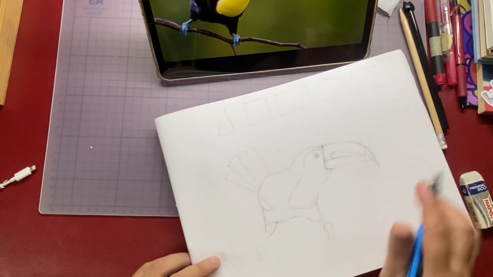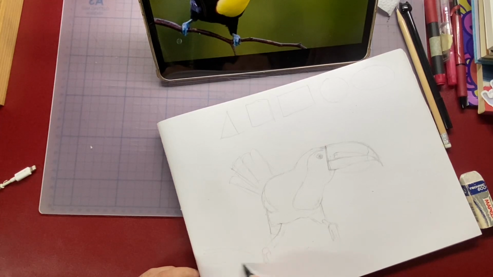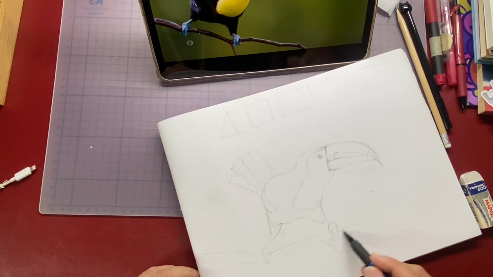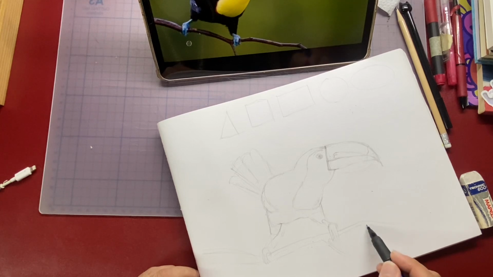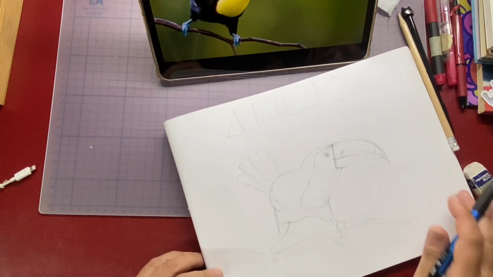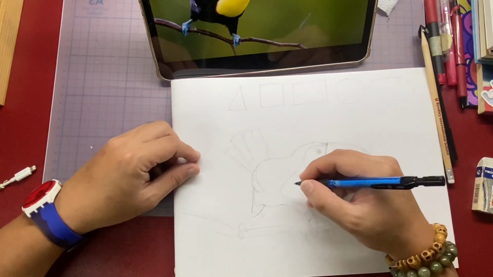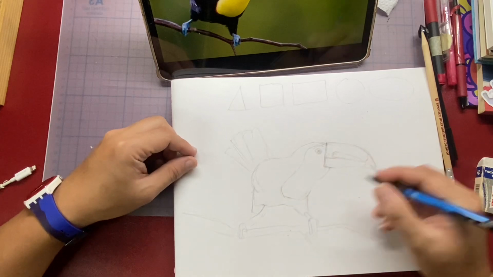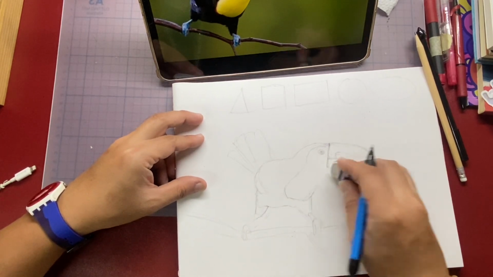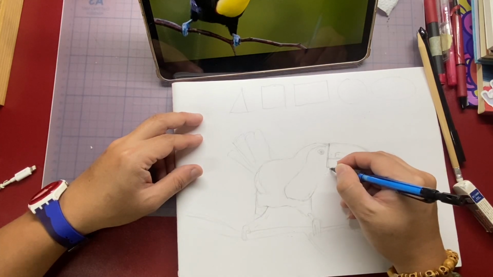So let's just add the branches. It's slowly progressing. I think the beak is too wide.